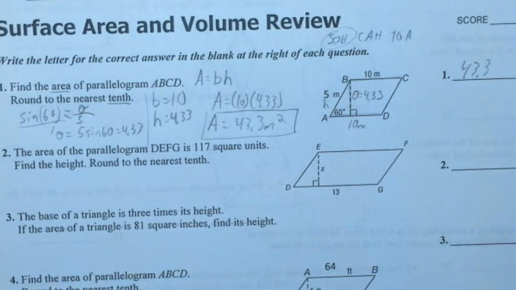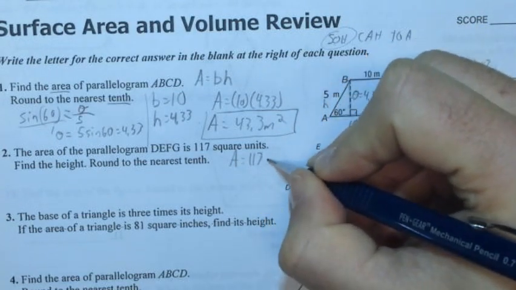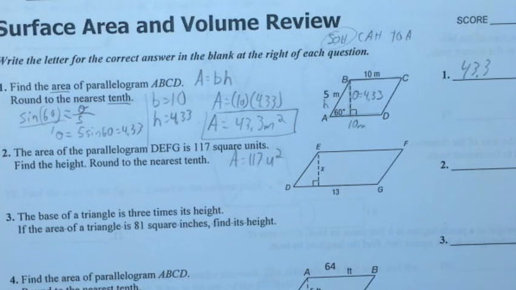Okay, area of the parallelogram DEFG is 117 square units. So 117 units squared.